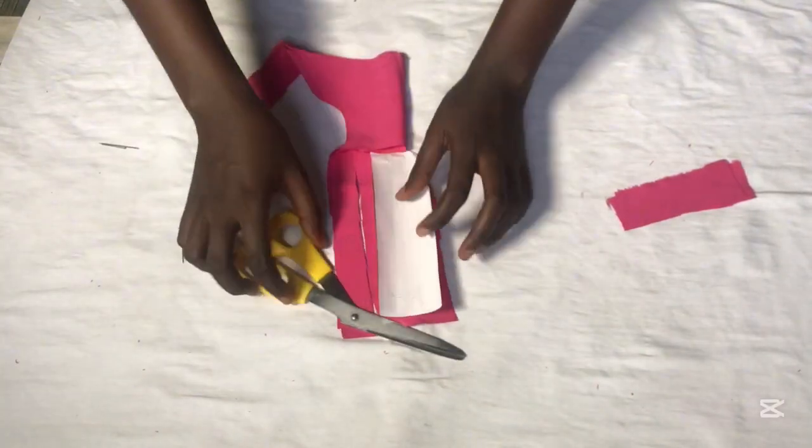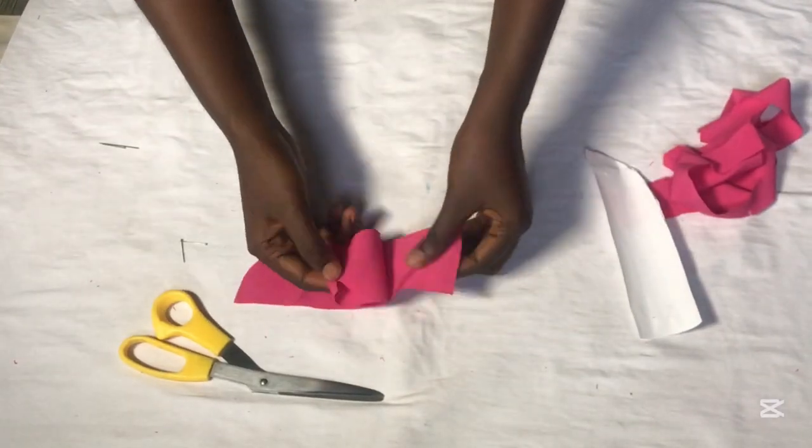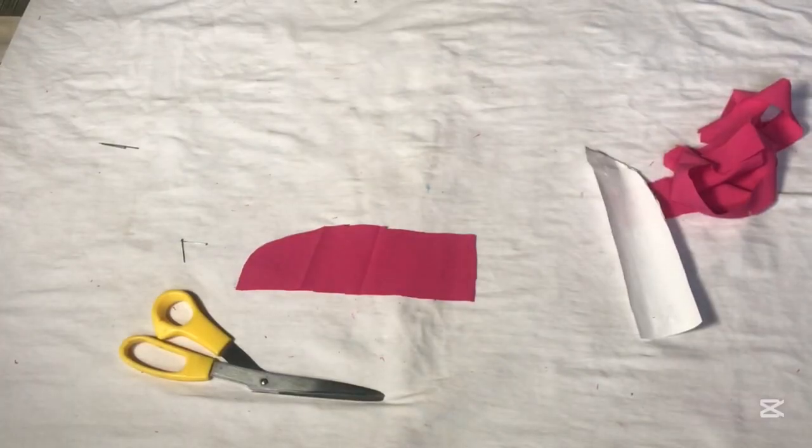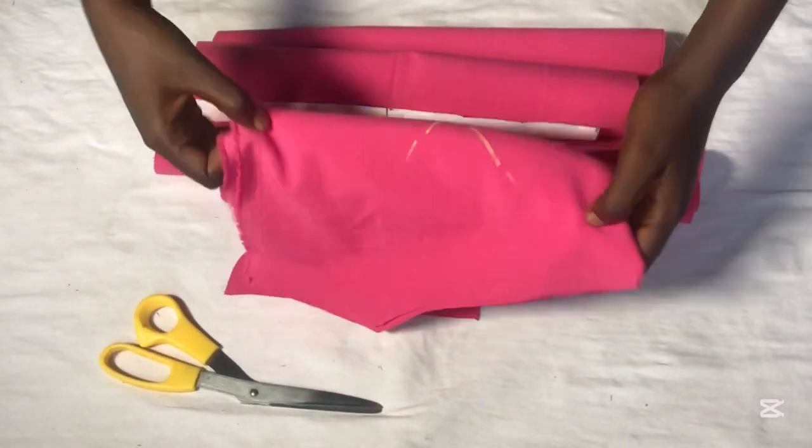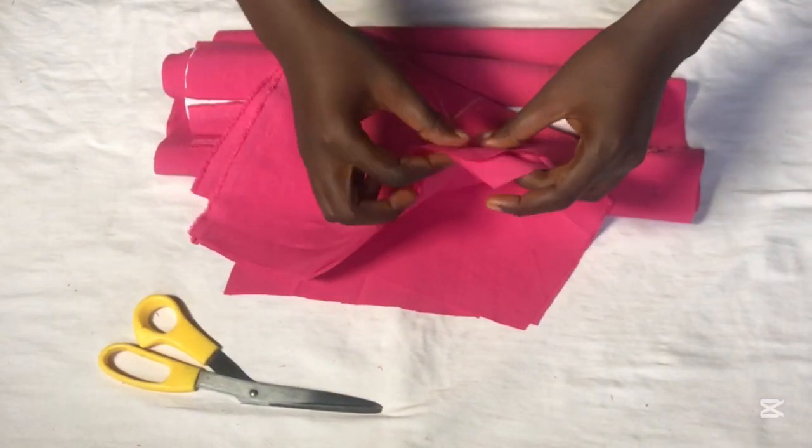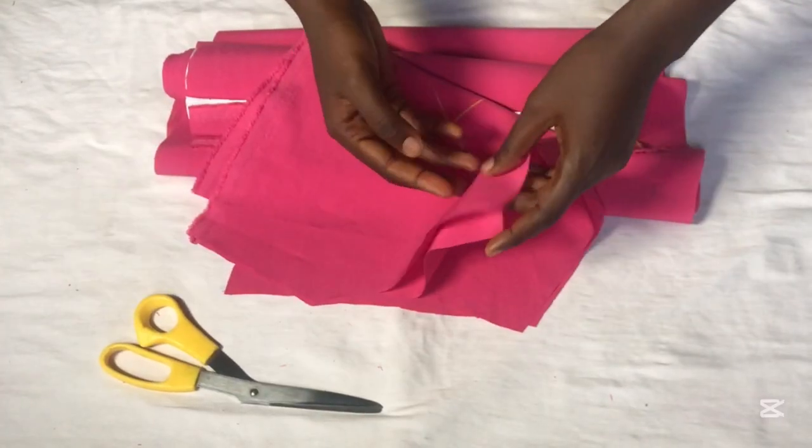So we're done cutting out all our fabric pieces and that is it for this tutorial. Stay tuned for the sewing part of this video where I show you how to sew your palazzo, how to fix your zipper fly, as well as how to sew your waistband.